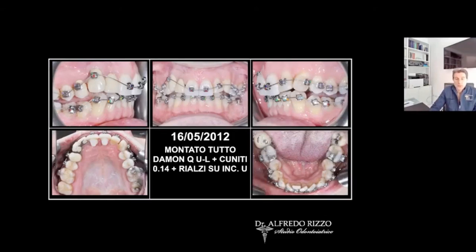In May, we mounted the Damon Q system with 0.14 copper NiTi wires and anterior buildups. In this case, I have bonded the bracket on 1.3 extremely high, almost at the gingiva, in order to extrude it.